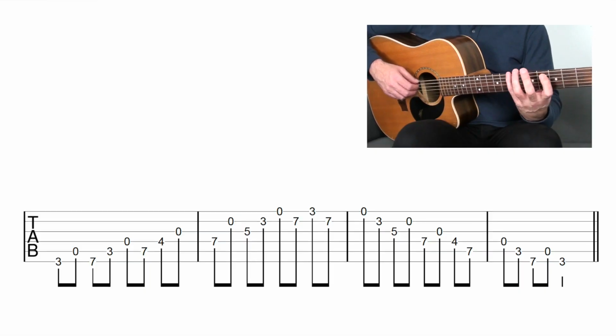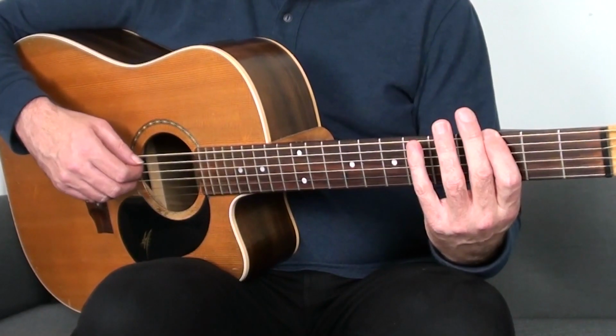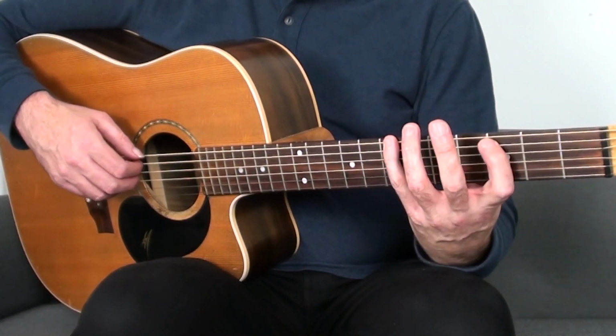Okay, so we're going up our scale and we can descend the same way. Okay, and what you'll find is with this first position for our G major scale, there are no two notes consecutively on the same string. Each note is on a different string to the previous note. Okay, that's a unique characteristic about this first position for our G major scale.